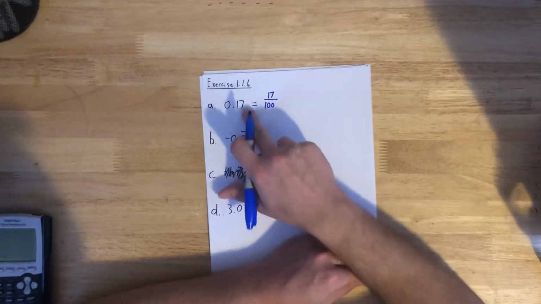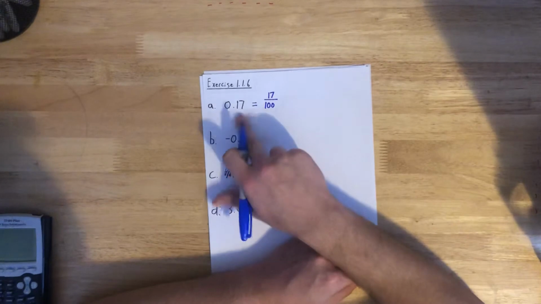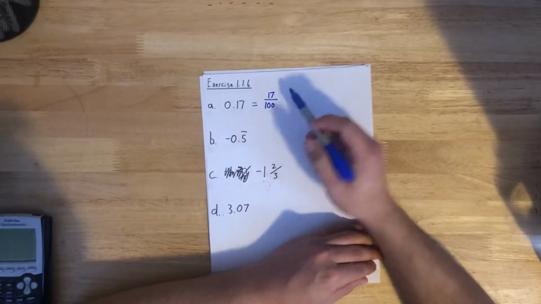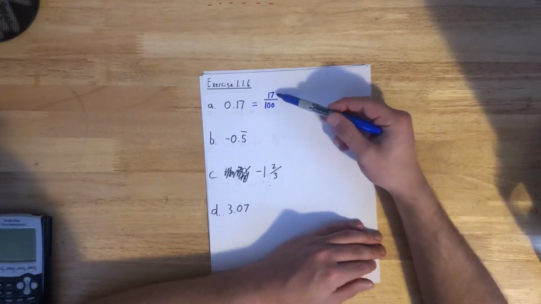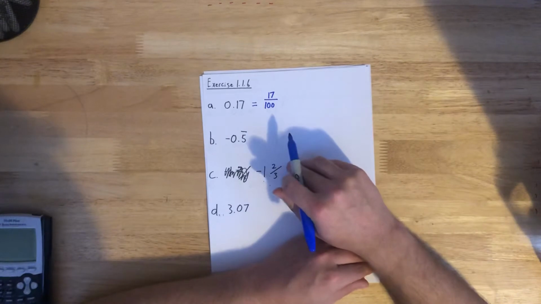If there was another number here, it would be thousandths. If it was one less, it would be tenths. But that's it. There's your fraction. We would try to simplify, but 17 is a prime number, so we can't simplify that any farther. And that's how you figure out that one.